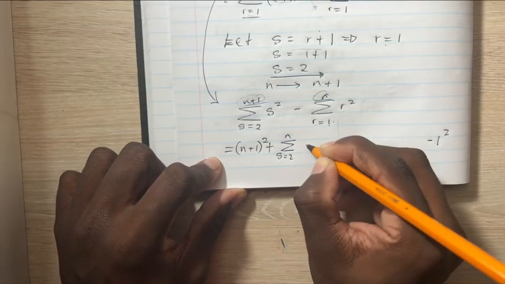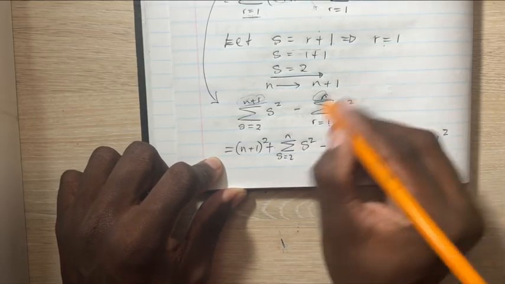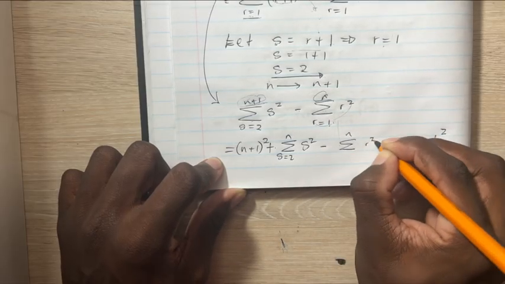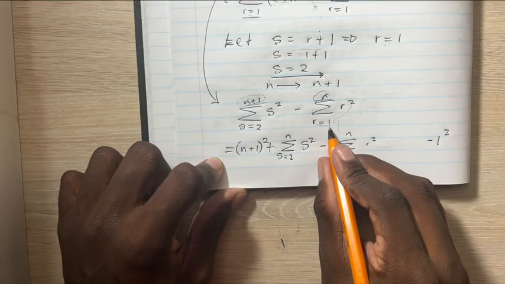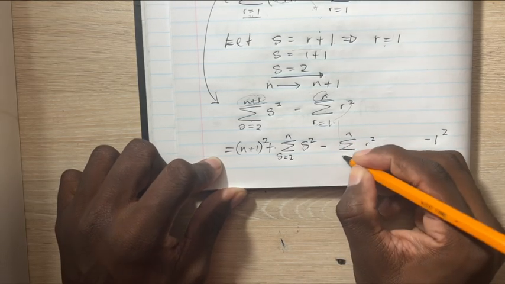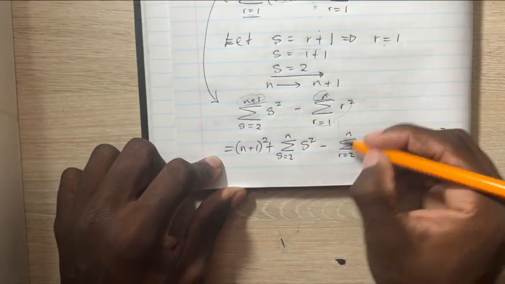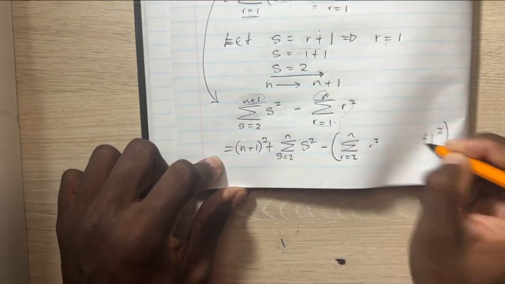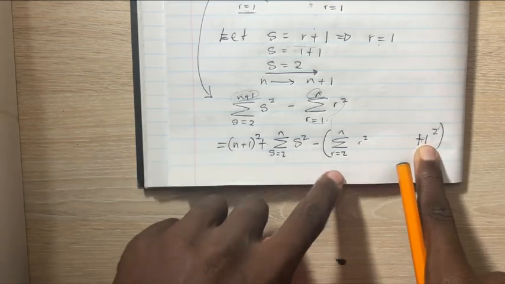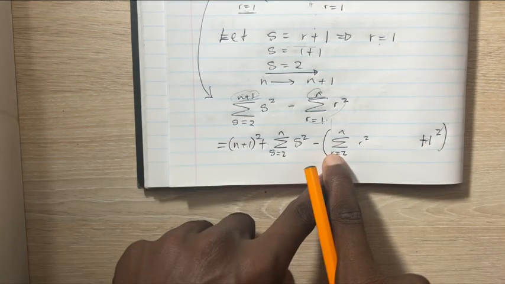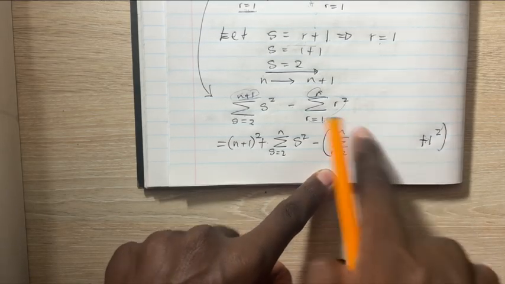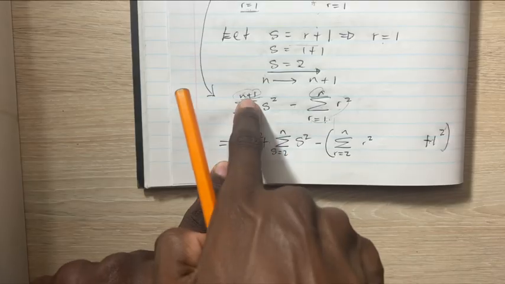S equals 2 s squared minus this guy. Everything is the same except for the r. We've taken out the 1, so it doesn't start at 1 anymore. It starts at 2. R equals 2. So if you like, you can do this instead so that it makes a bit more sense. We have the 1 from here, and then we start after the 1, which is 2. So this series is still the same as that. This series is still the same as that.